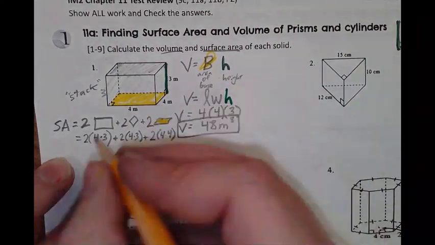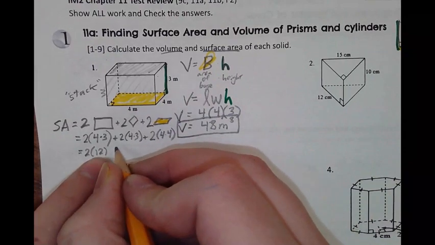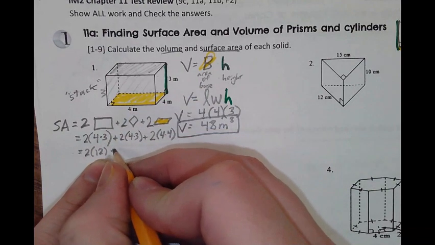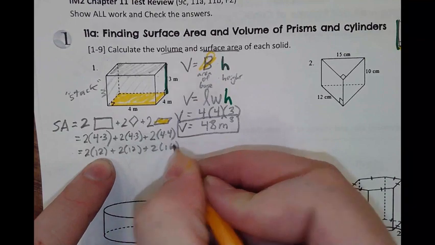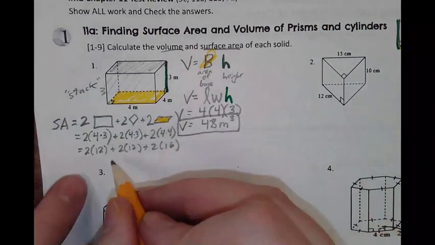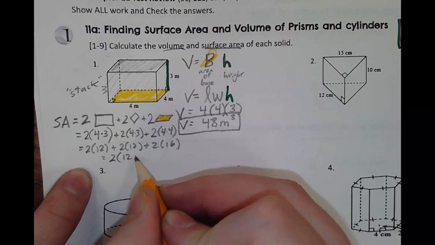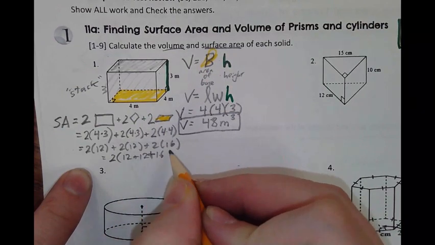So that gives us 2 times 12, the area of those 2 shapes, plus 2 times 12, plus 2 times 16. If I multiply all this together, you can just combine like terms if you want to: 2 times 12 plus 16. But however you do this, you're ultimately going to get the same answer.